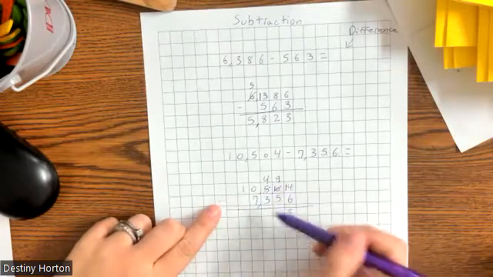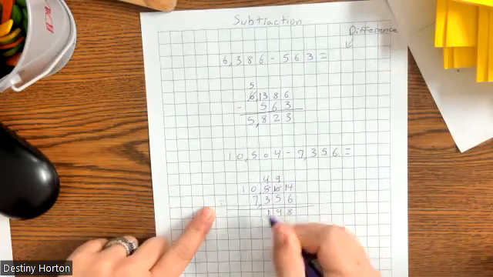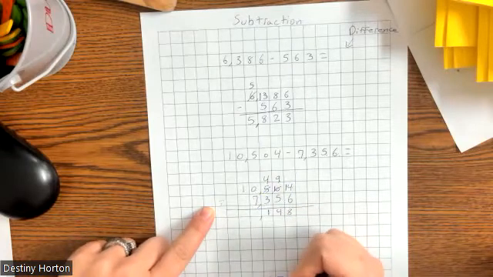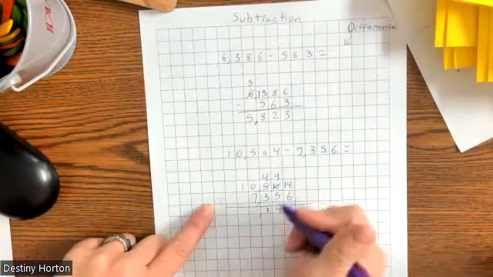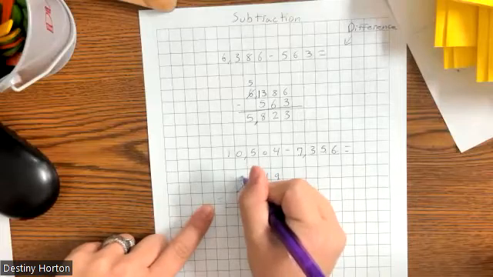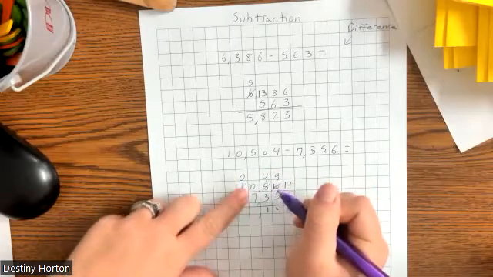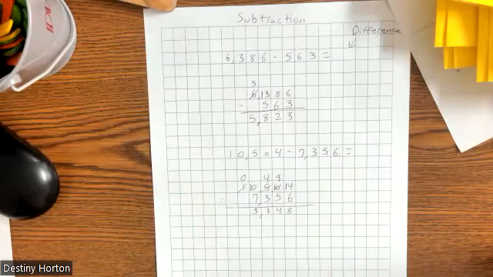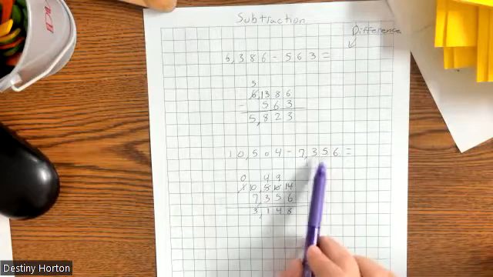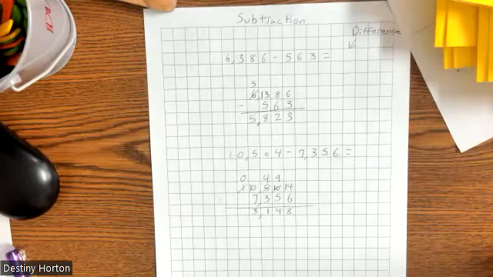Now I can do 9 minus 5, which gives me 4. 4 minus 3, I can do that. It gives me 1. 0 minus 7. Ooh, well, if I have 0, I can't take away 7. So now I have to borrow from my 10,000s place. So I cross out my 1 in my 10,000s place. I now don't have any 10,000s, but I do have 10 1,000s. So 10 minus 7 gives me 3. So the difference of 10,504 minus 7,356 is 3,148.